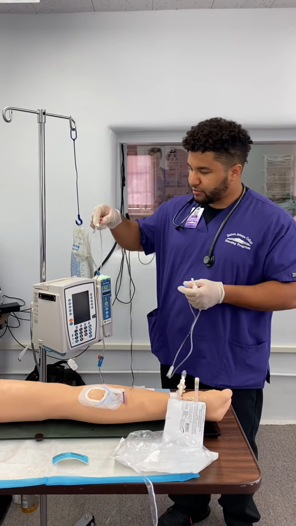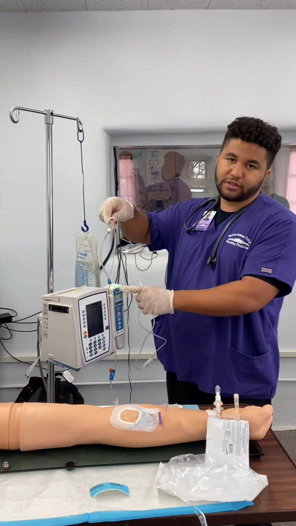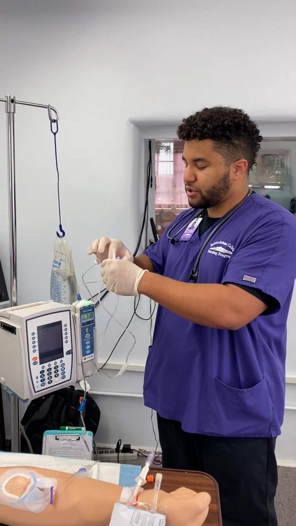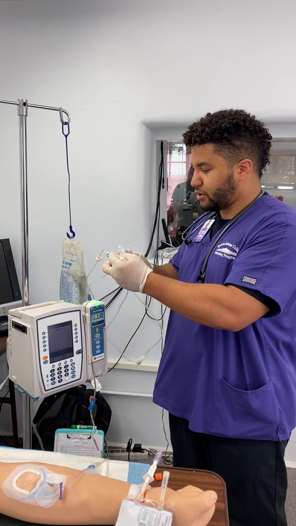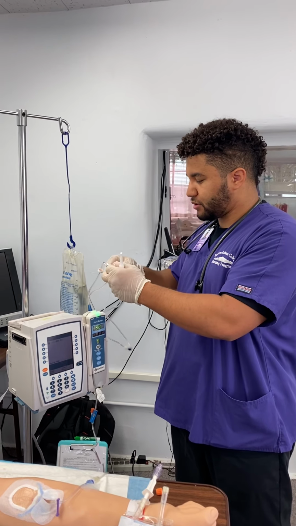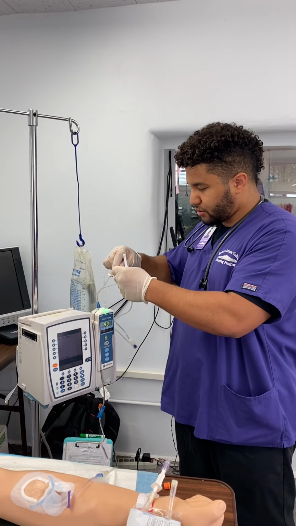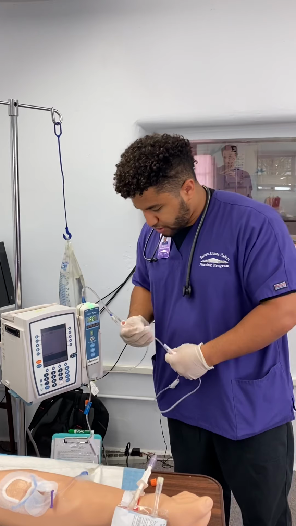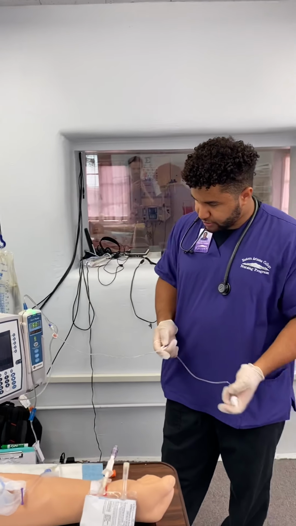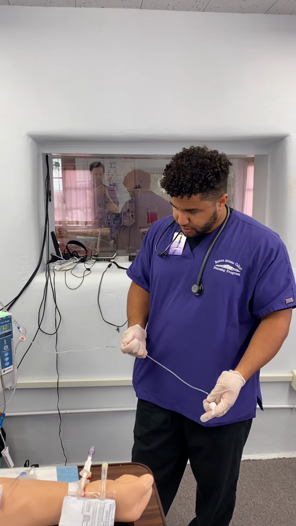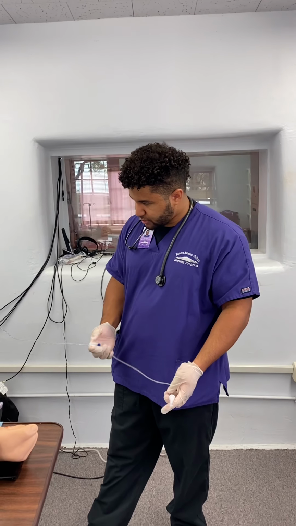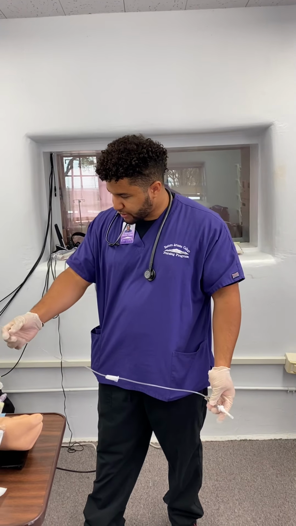For this, you're going to come above the chamber here to this wide port, and you are going to go ahead and connect your tubing, and you're going to go ahead and unclamp and allow this to fill up with water.